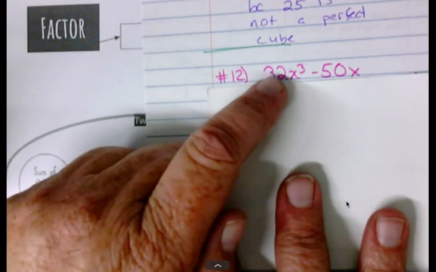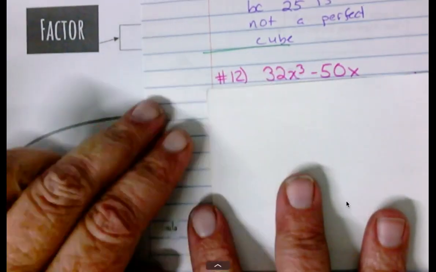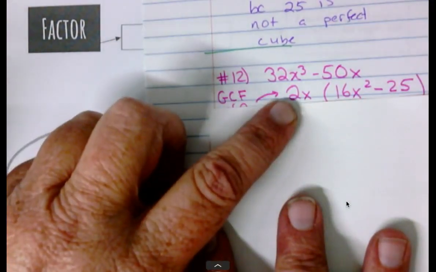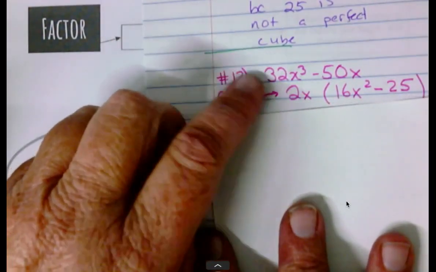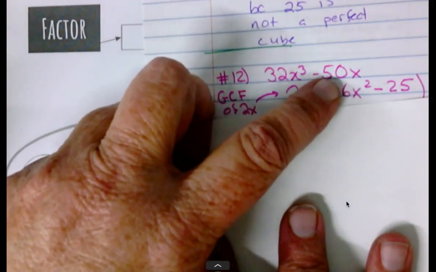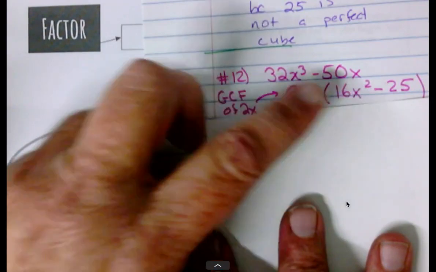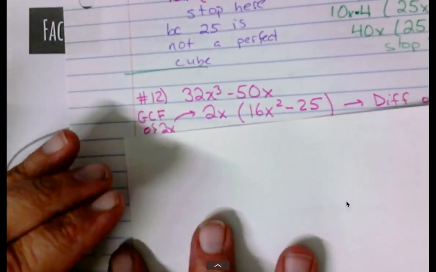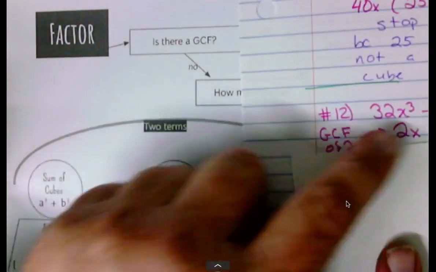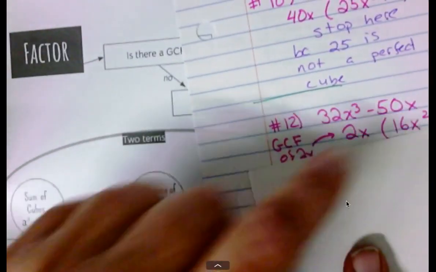There's an x, and 32 and 50 both divide by 2. So I could take the GCF out of 2x. 32 divided by 2 is 16. Take out an x, so that becomes x squared. 50 divided by 2 is 25. And now how many terms can I see? 2 terms inside the parentheses.